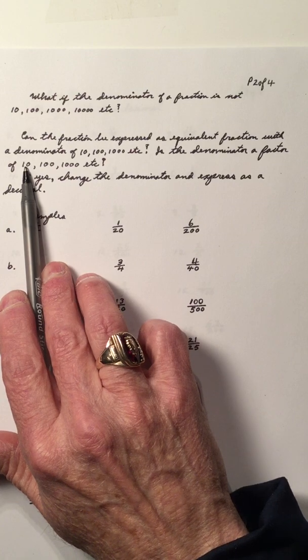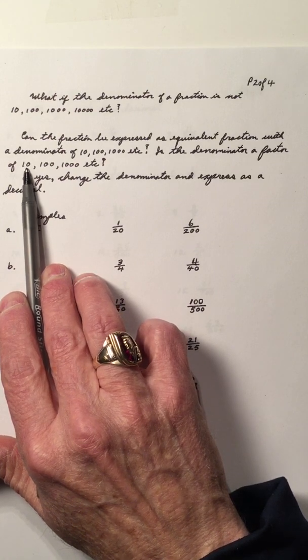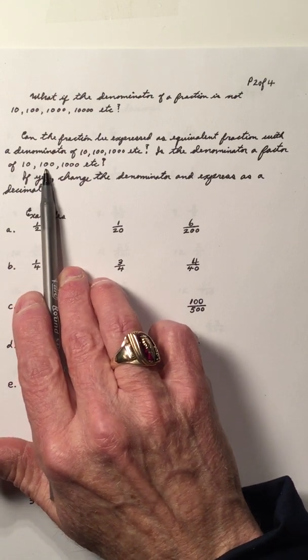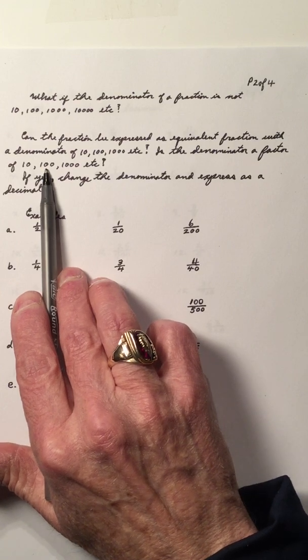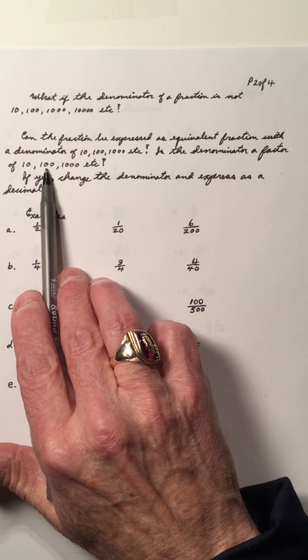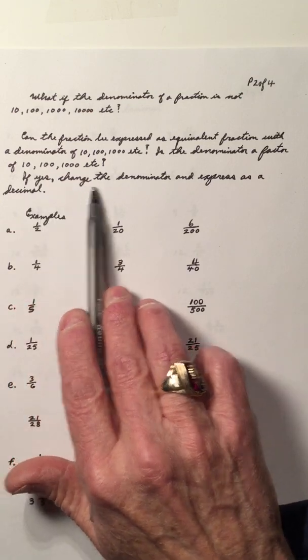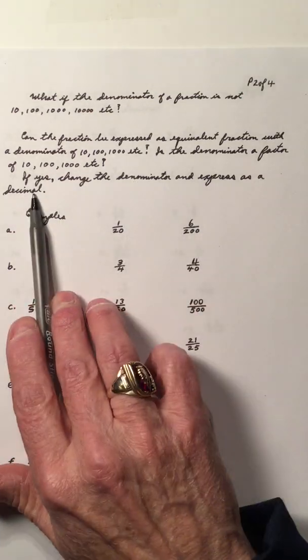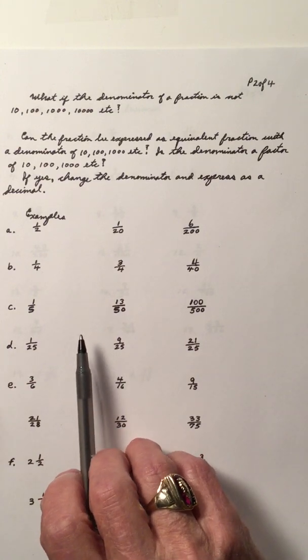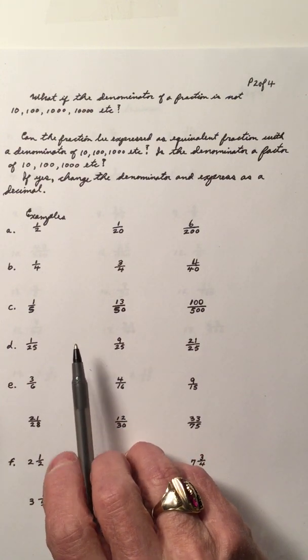If it ends in a 5, 5 is a factor. If it ends in a 2, 2 is a factor. If the denominator is 50, then it's a factor. If the denominator is 20, it's a factor. If yes, change the denominator and express as a decimal. Remember, the previous video was on 10, 100, or 1,000.